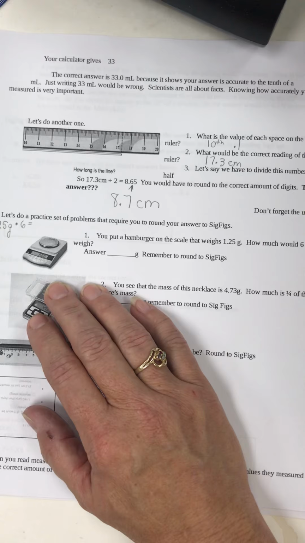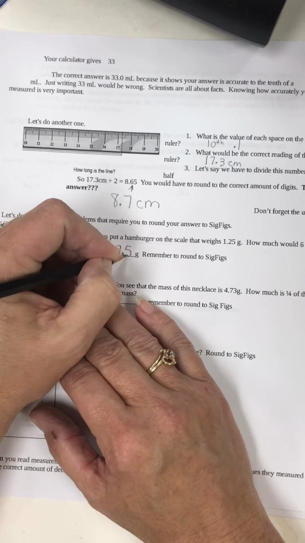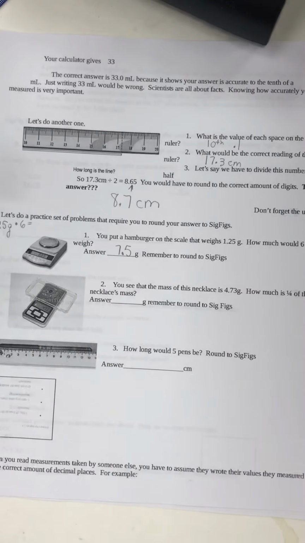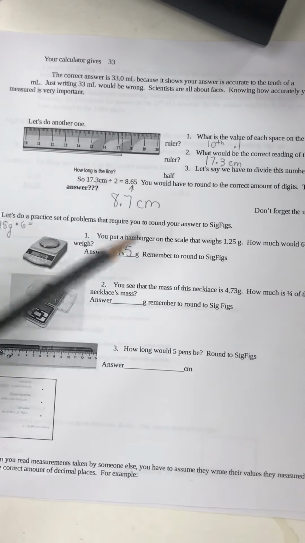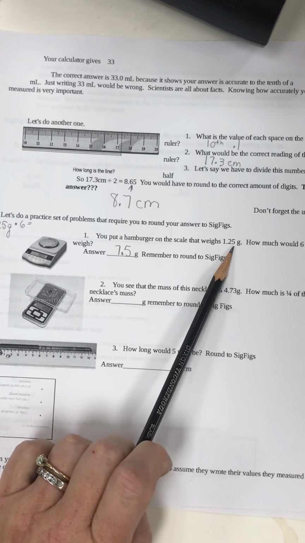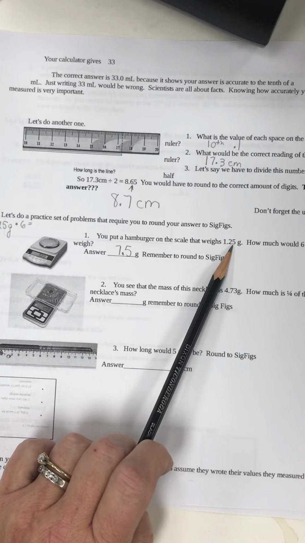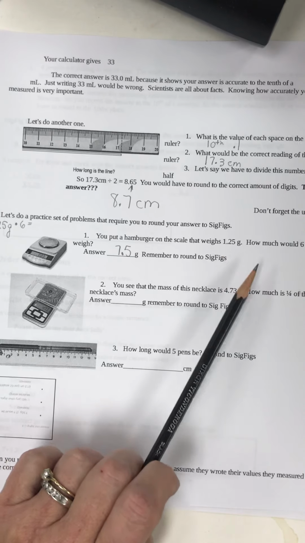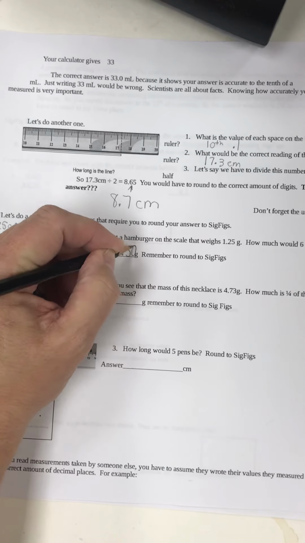Okay, I get 7.5. So if you look at the measuring device, you will see if it weighs 1.25 grams, that means the measuring device goes to the hundredths place where the 5 is. So your answer should go to the hundredths place. So you need to put a 0 on the end of this.